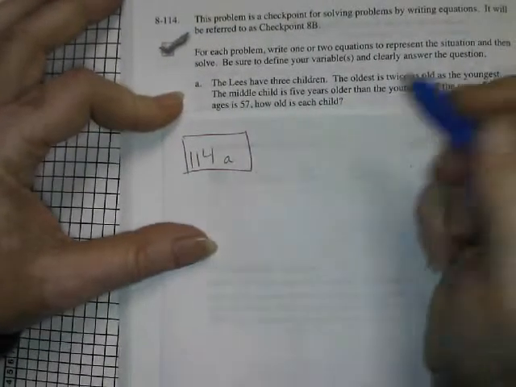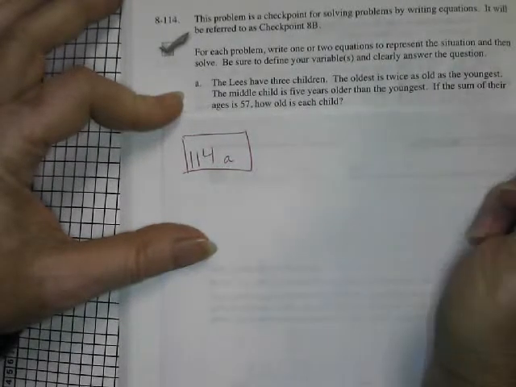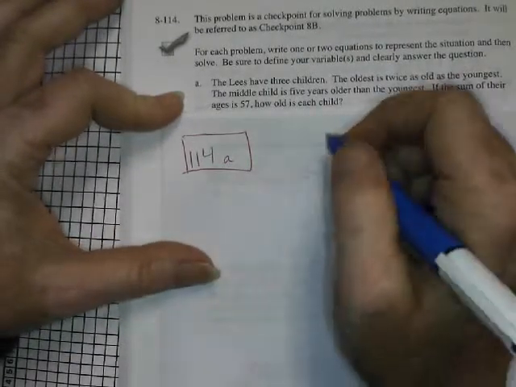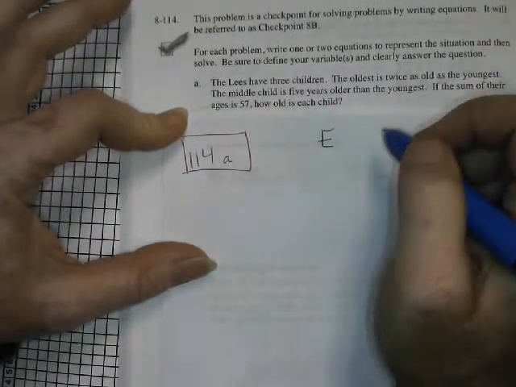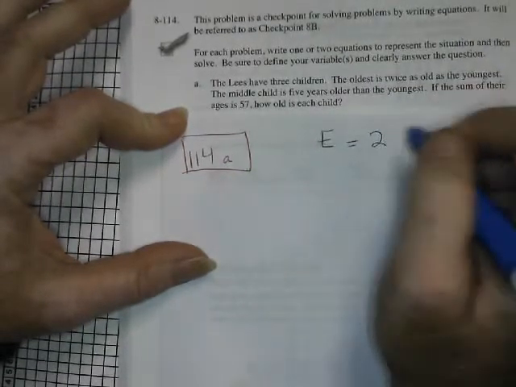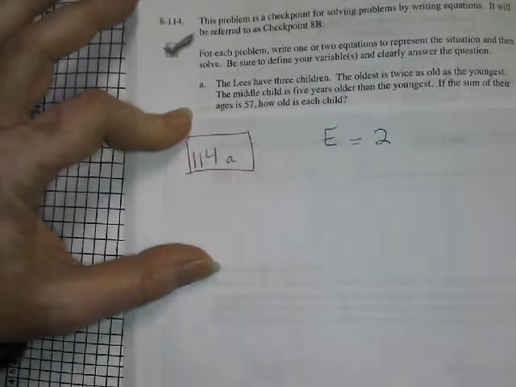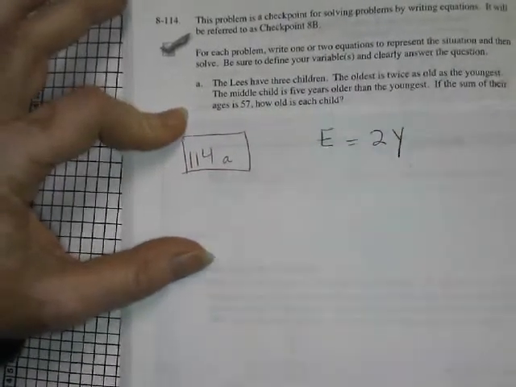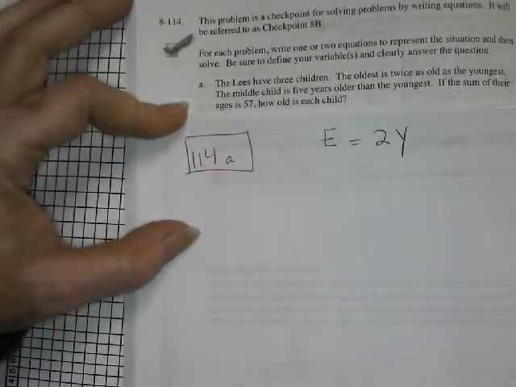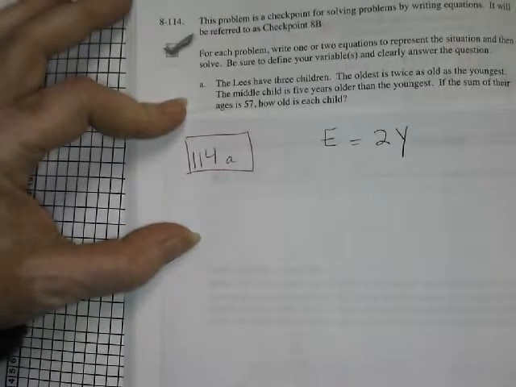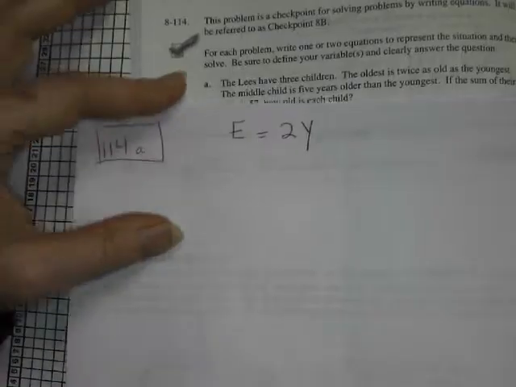So I'm going to use E for eldest, okay? E for eldest is twice as old as the youngest. Does that make any sense? Or I could say let E, or here's what I can say.